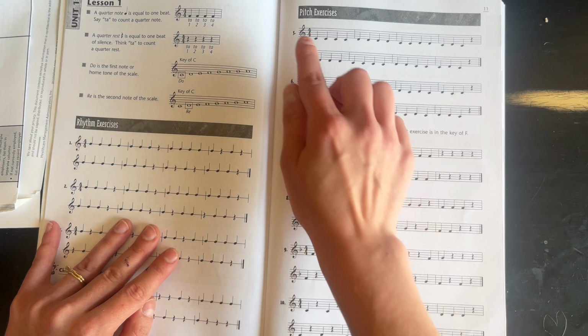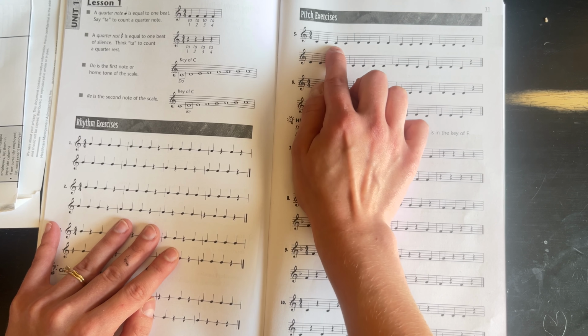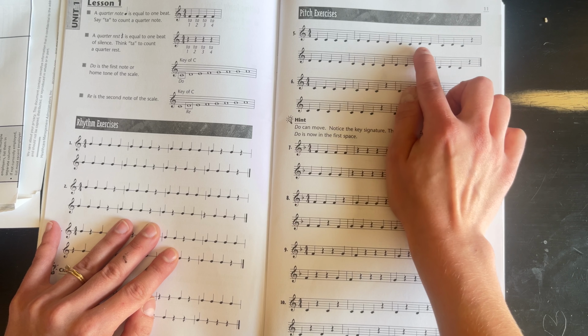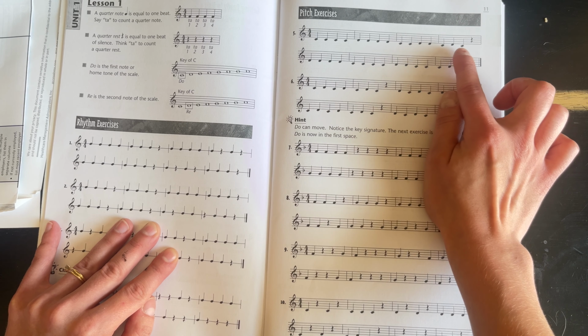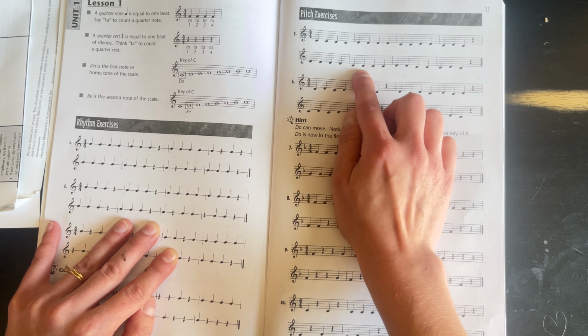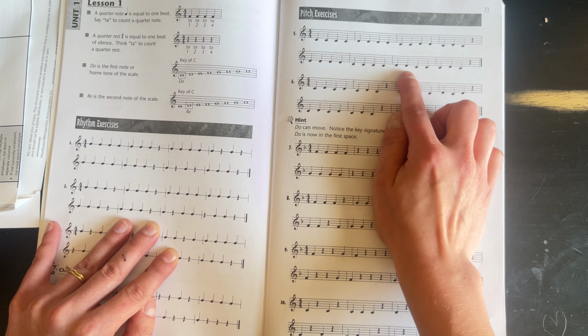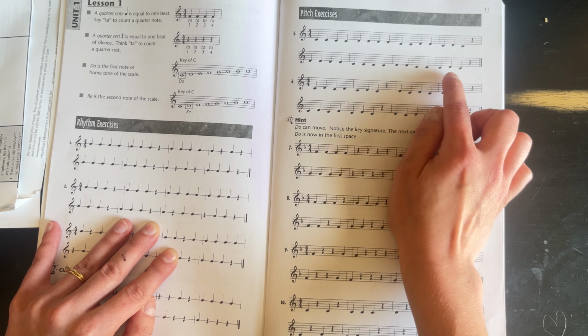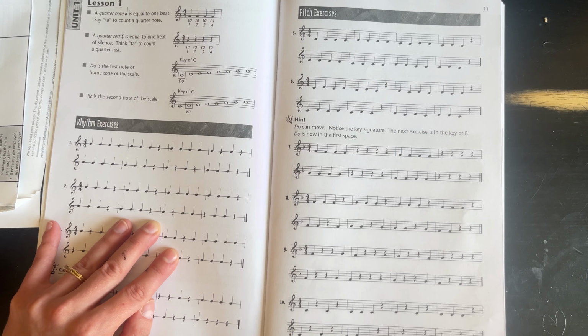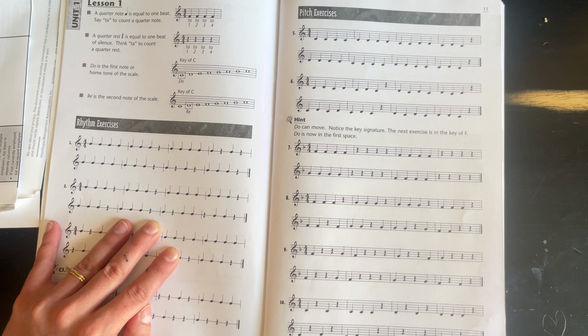1, 2, ready, go. Ta, ta, ta, ta, ta, ta, ta, ta, ta, ta, ta, ta, ta, ta, ta, ta, ta, ta, ta, ta, ta, ta, ta, ta, ta, ta, ta, ta. Okay? And since I know that C is do, I can go ahead and play my do. Or you can just start in a place that's comfortable in your voice, but I'm just gonna go ahead and play the note C on the piano to give us our starting note.